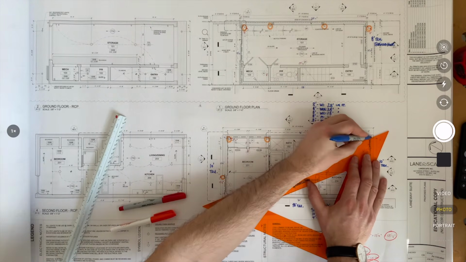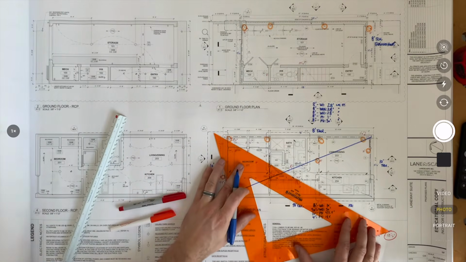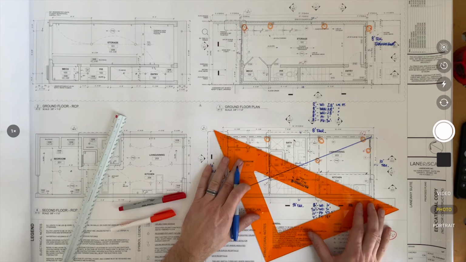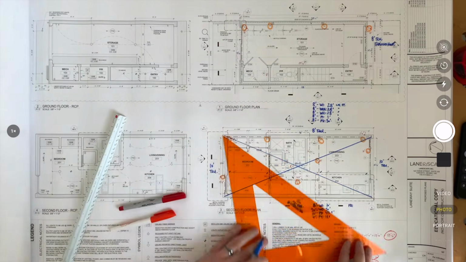I go right to the sheathing and I go all the way through. I do the same thing on that side. And always leave your marks, your lines on the page. It's going to remind you where you took those sheathing lines from. So I go side to side.